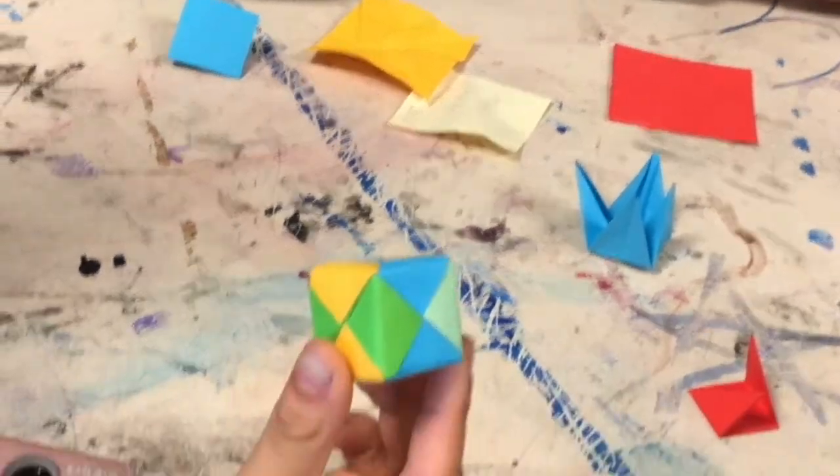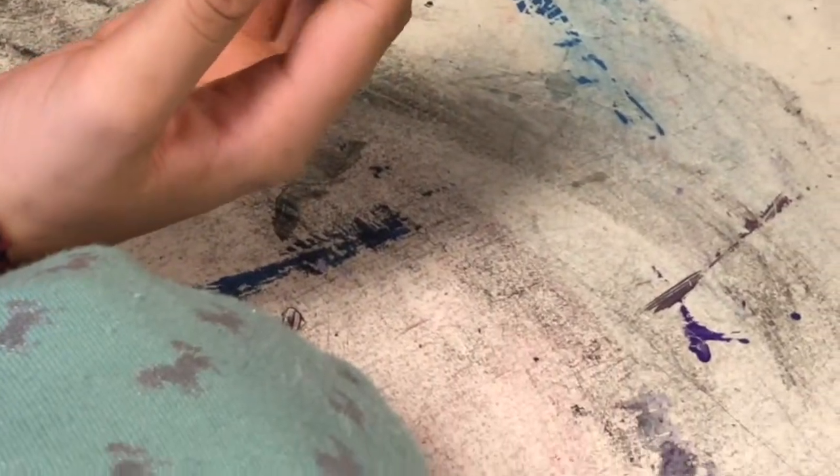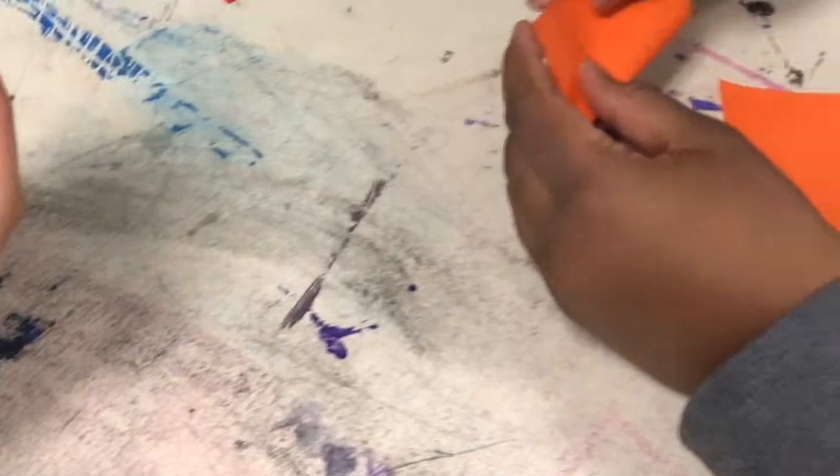In Art 2, we transition into modern art and start talking about modern art and start learning kind of how to break the rules. We also learn some advanced drawing and painting techniques, or more intermediate drawing and painting techniques.